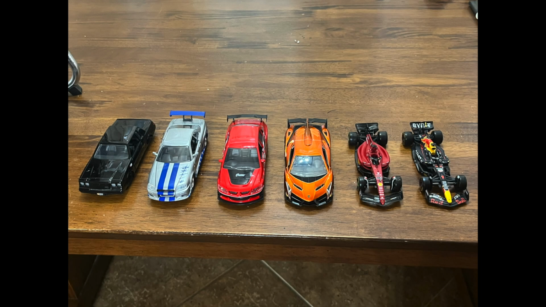The cars that I will be testing are a Buick Grand National, a Nissan GTR, a Mitsubishi Evolution 4, a Lamborghini, the Red Bull RB18 Formula 1 car, and the Ferrari F175 Formula 1 car.